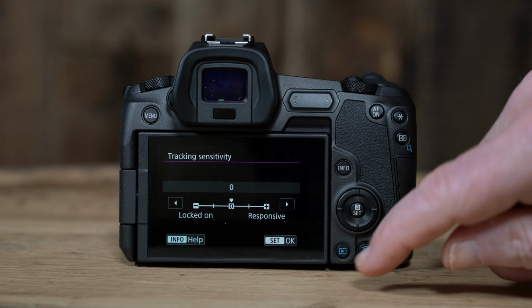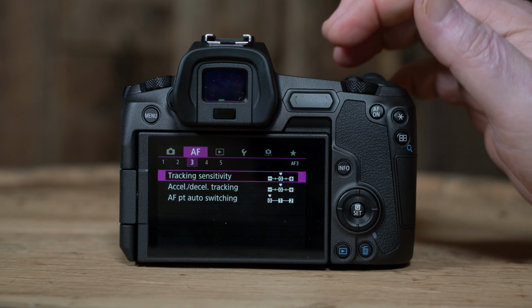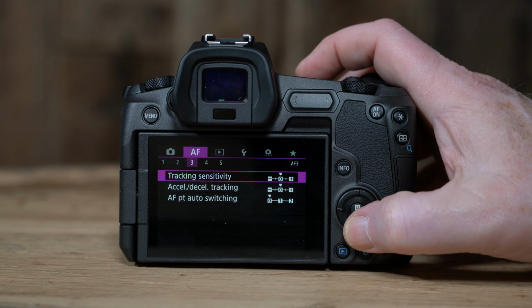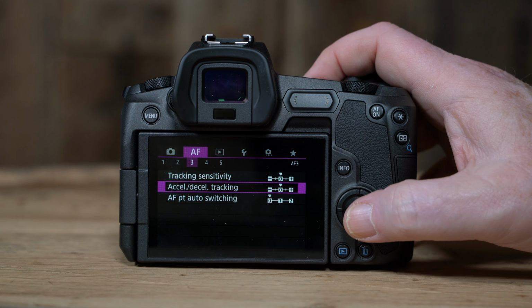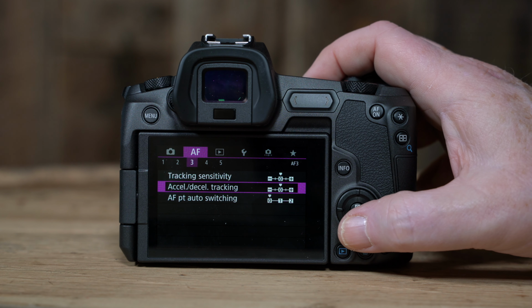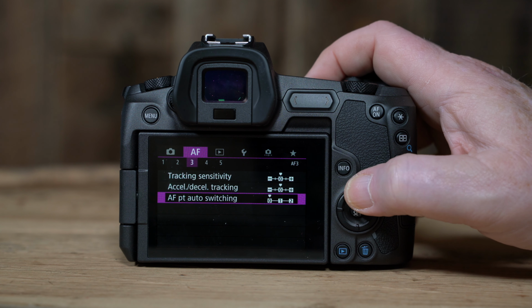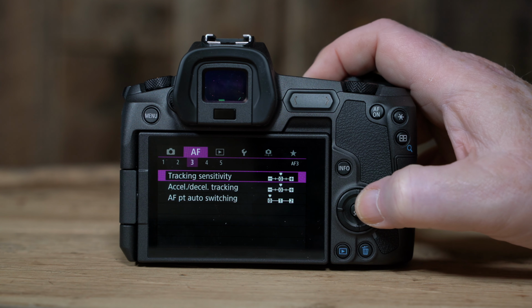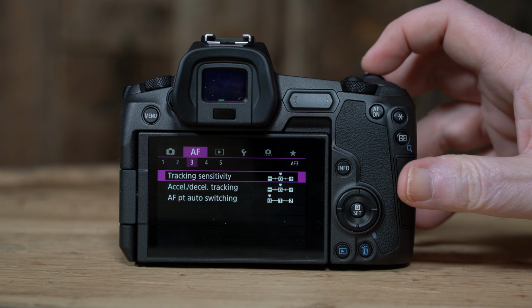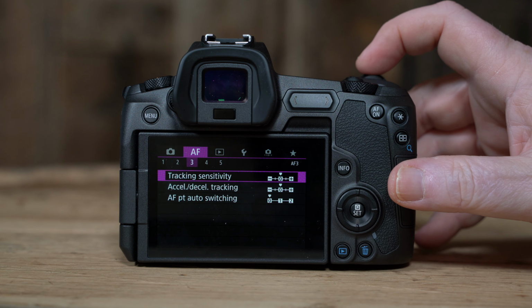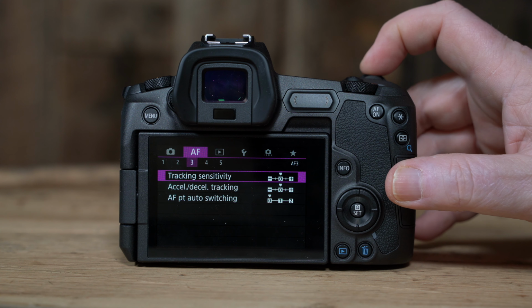The advantage to having it more responsive is that it changes faster. Acceleration and deceleration of your tracking, again, the shifting over of your autofocusing. You're going to want to play with all three of these settings and work with exactly what you're looking for. I usually leave them to the default because, frankly, I don't use tracking that much.